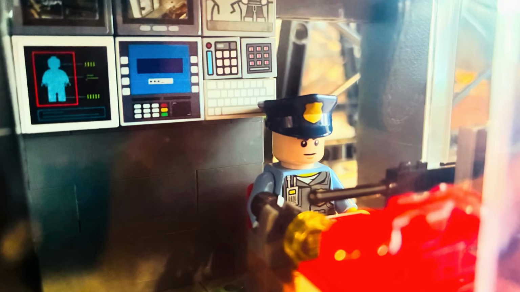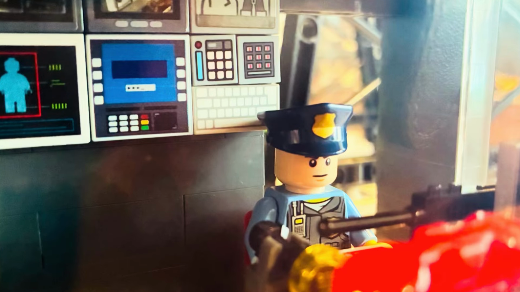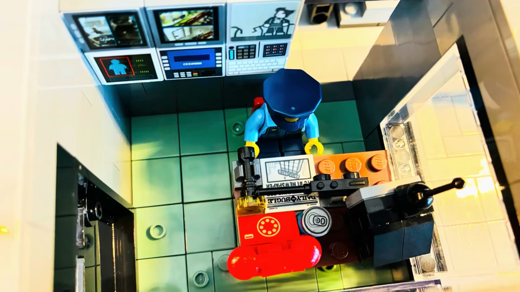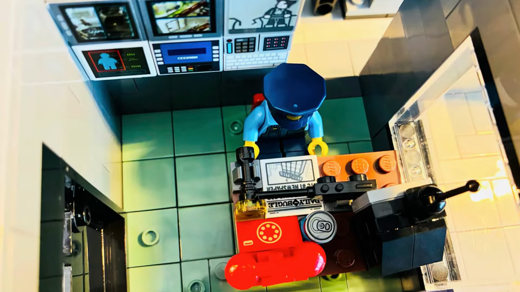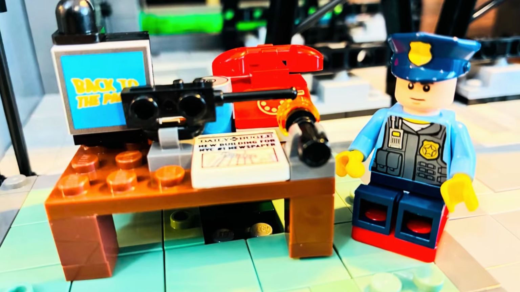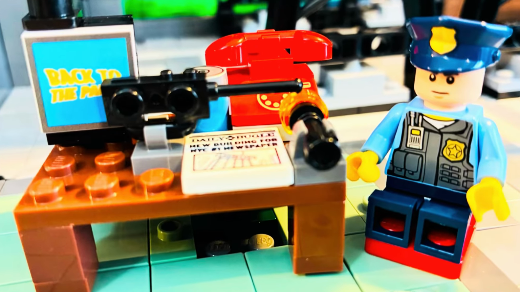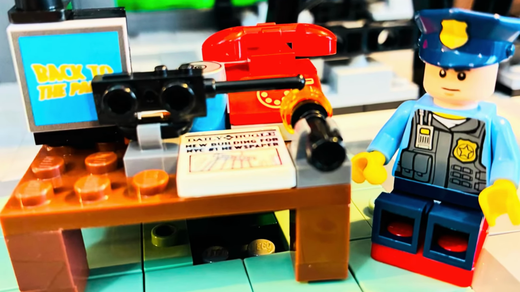Inside the guard shack, there's an officer watching TV with some camera monitors, which he obviously isn't paying attention to. Here's just a few things on his table: a radio, flashlight, newspaper, telephone, and the all-important TV.